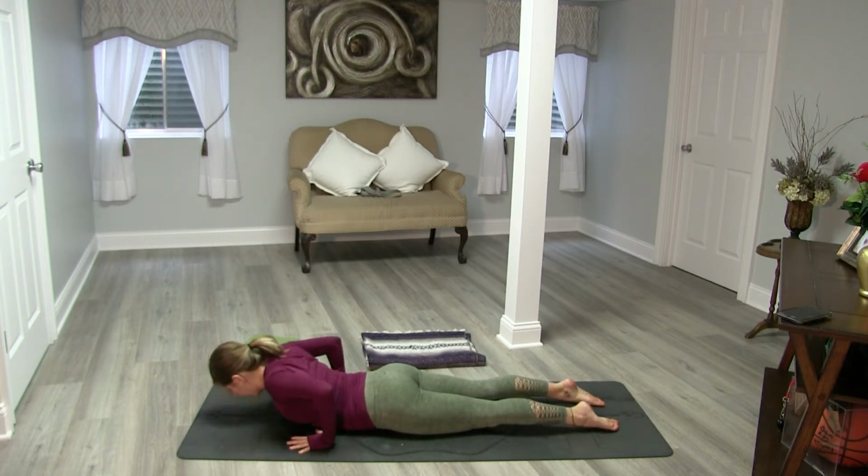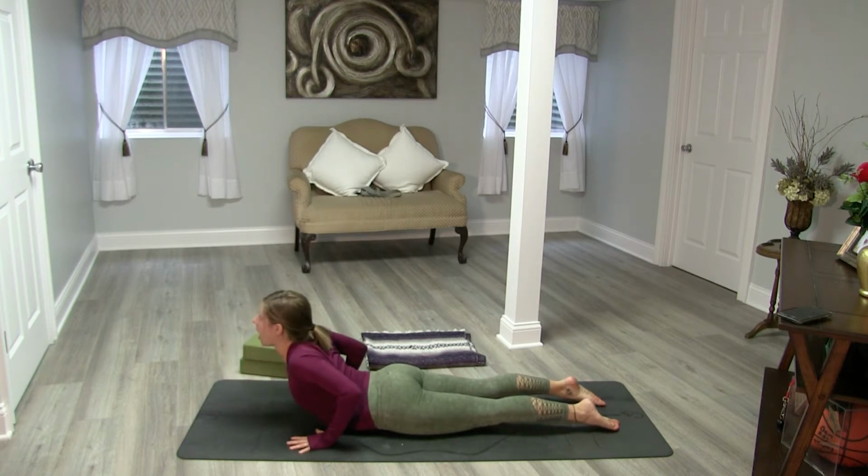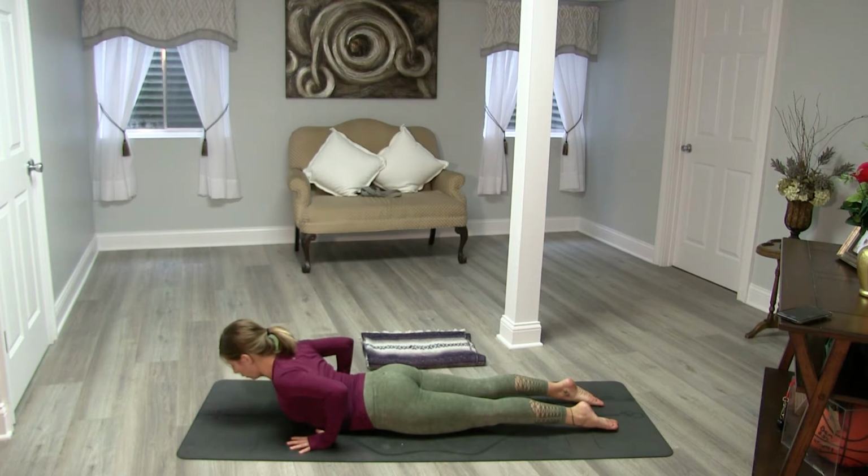And then inhale, lengthen up. And the point isn't to see how high up you can get. It's lengthening the spine forward. So we're stretching from front to back. So see if that makes a difference for you at all in how Cobra feels for you. Maybe making it a bit more spacious.